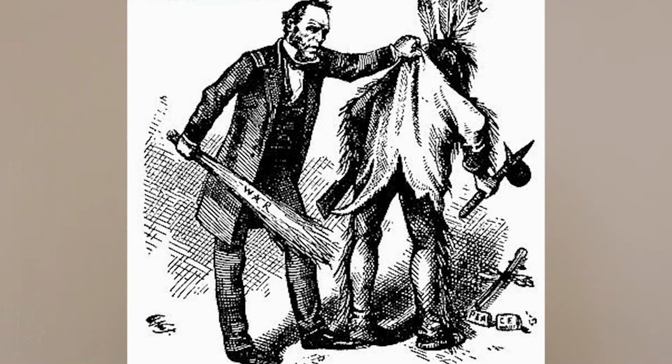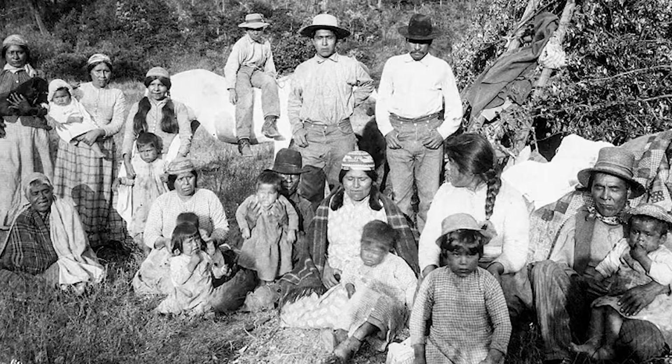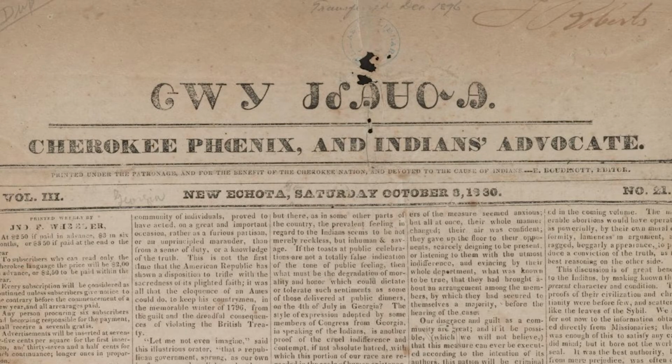This pressure to move started to build up from the federal government more and more every year. In 1828, only 3 years before the extremely deadly Trail of Tears, the Cherokee people realized that they had to have a way to unite. The Cherokee Phoenix was the very first Native American-run newspaper.